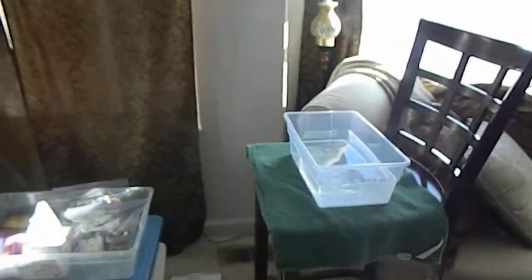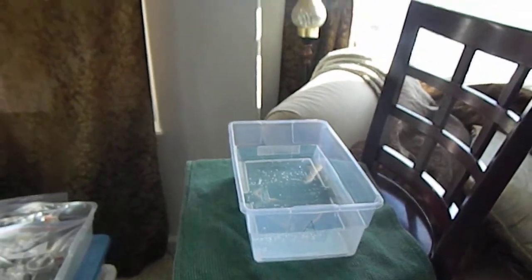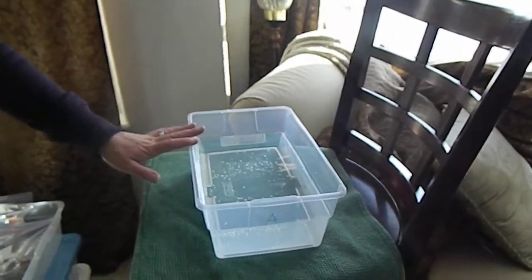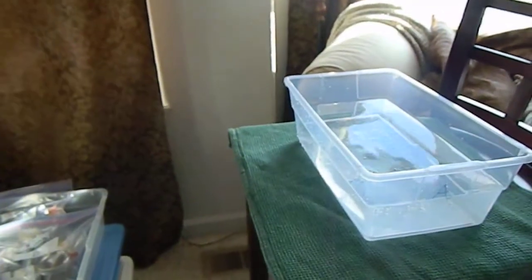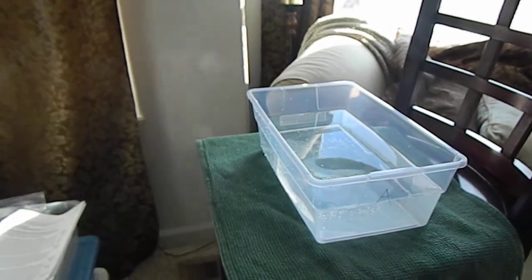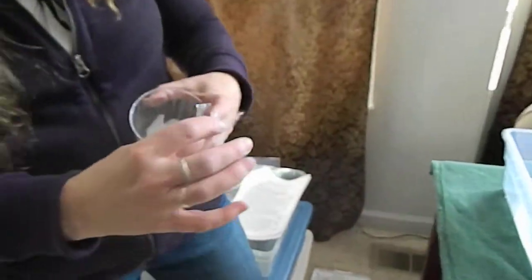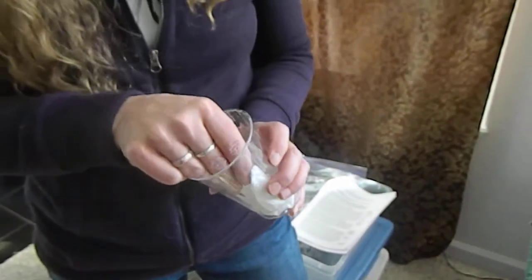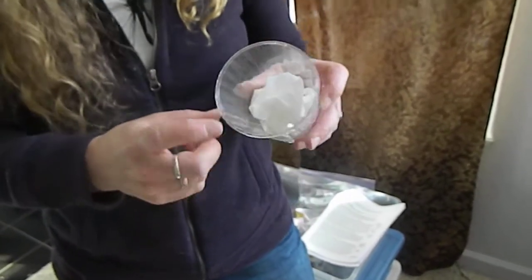So A is air pocket, and its purpose is to show that air has volume and occupies space. So you'll need to fill up this plastic container with water, probably about halfway. And then you'll need to get a cup and stuff some Kleenex in there, and tape the Kleenex. You don't have to really strongly secure it, just secure it enough that it won't fall out.